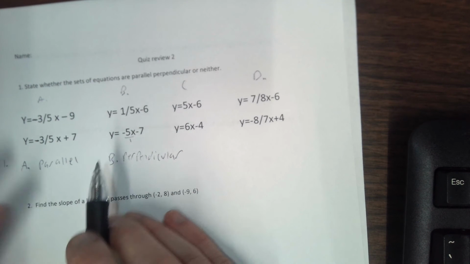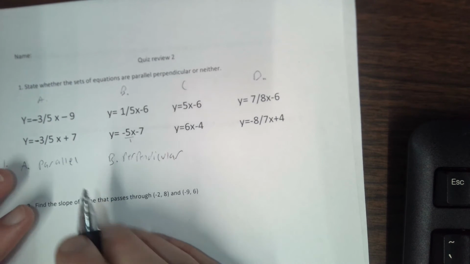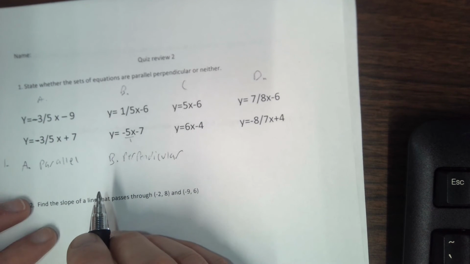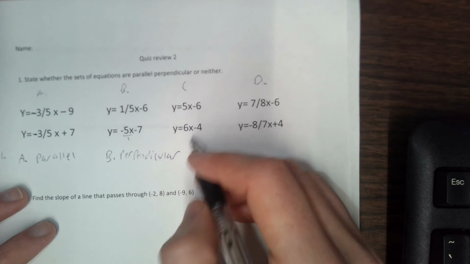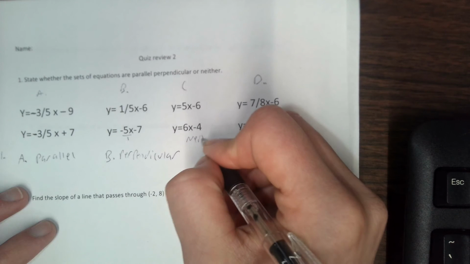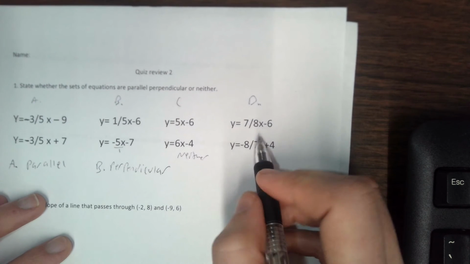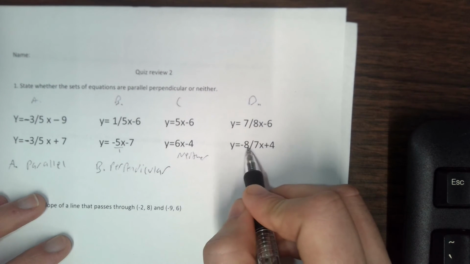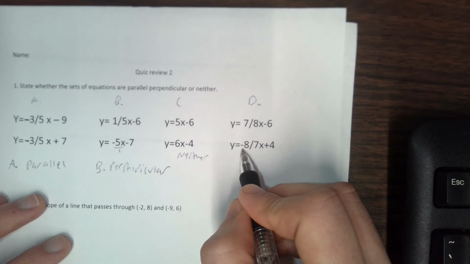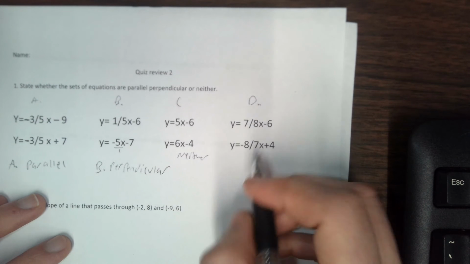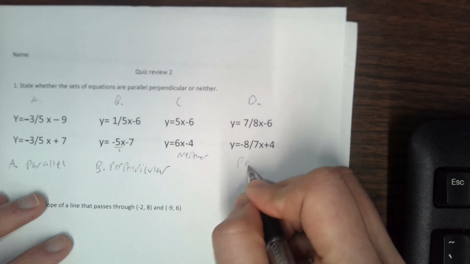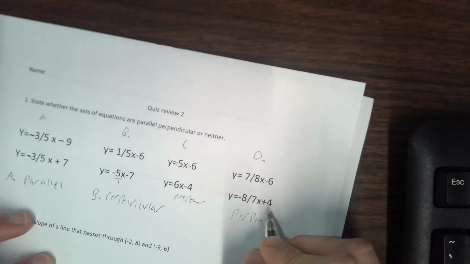If they're both the same number, one positive, one negative, it's not perpendicular. Here, these aren't even close to being the same, so this is neither. And here again, they're opposite. One's positive, one's negative, and they're flipped, 7/8, 8/7. So these are perpendicular.